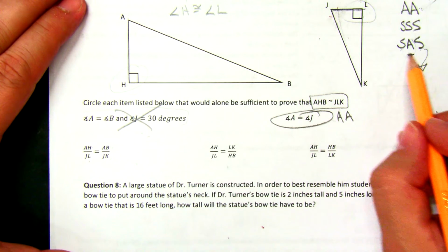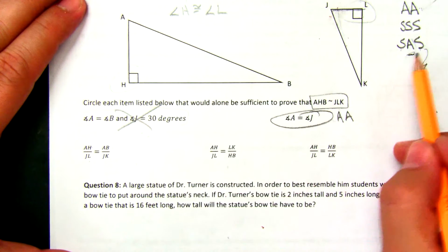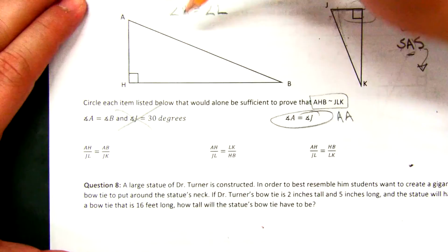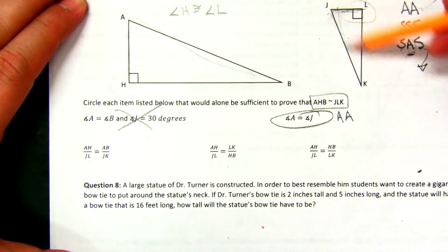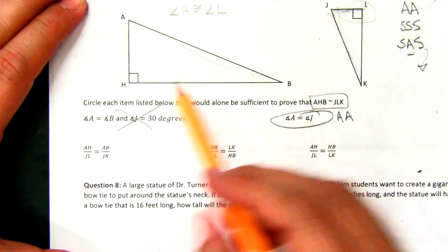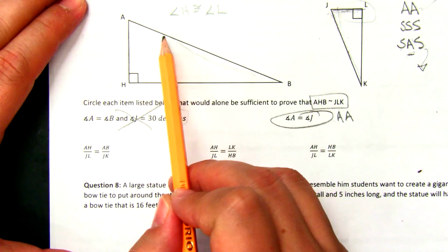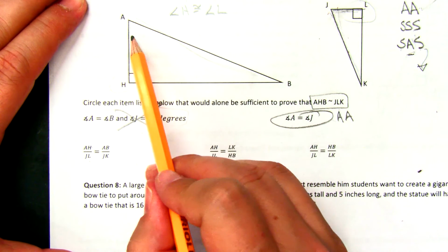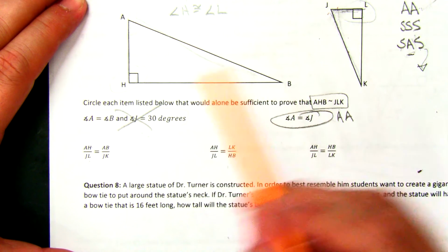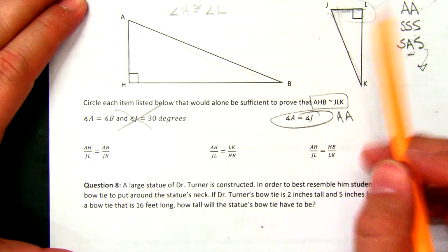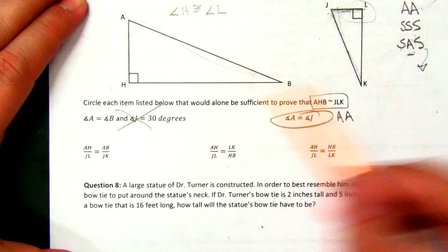No. Why not? Because we would have AH and AB and JL and JK, but in order to use those two sides in SAS, we would need the included angle, which would be A and J. But we don't have that. All we have is that H and L are congruent. So this won't work.